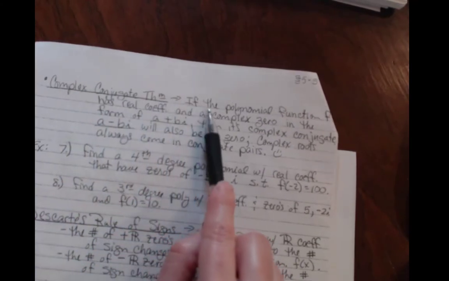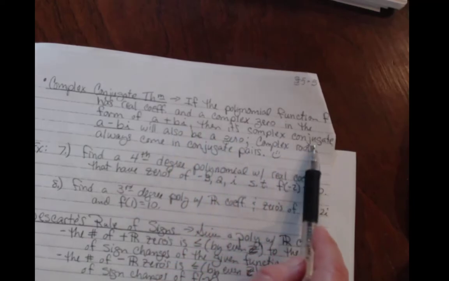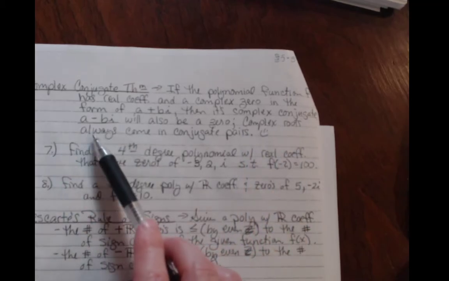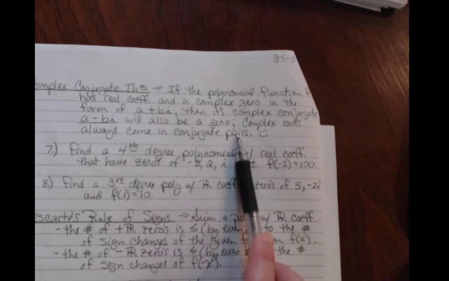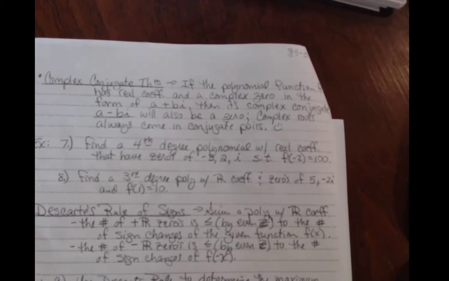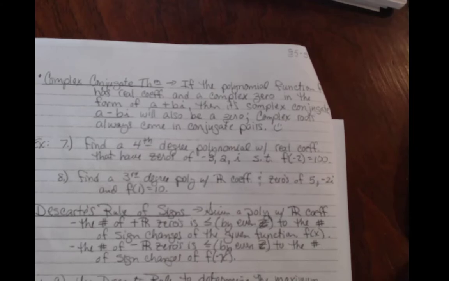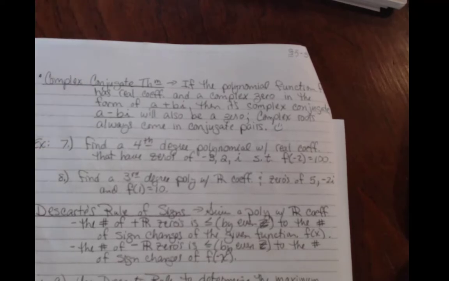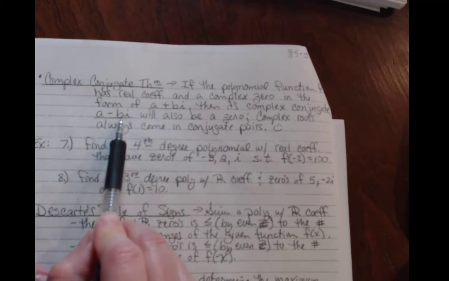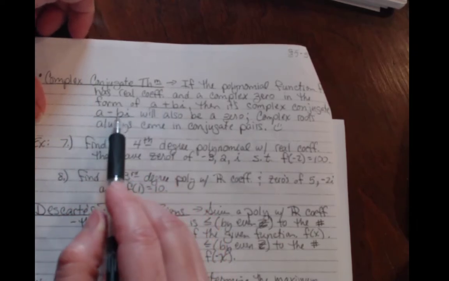The complex conjugate theorem: if the polynomial function f of x has real coefficients and a complex zero in the form of a plus bi, then its complex conjugate, a minus bi, will also be a zero. Complex roots always come in conjugate pairs. Have you noticed that when you solve the quadratic equation, there's the plus or minus, and you get two answers? So this is saying if there is one complex solution, then there are two complex solutions, just because when you solve a quadratic equation, you always get two solutions. So not only do you know there are two solutions, you know they're related. If one is a plus bi, the other one is a minus bi, and vice versa. It's the same real number and the opposite imaginary number.